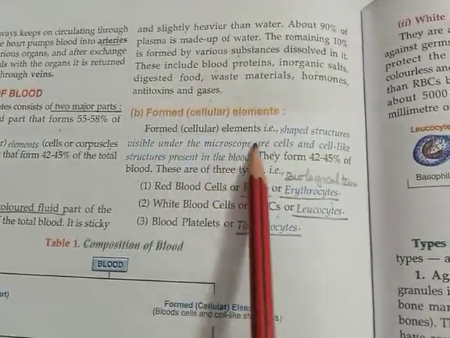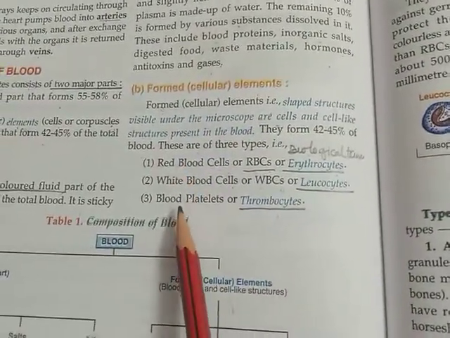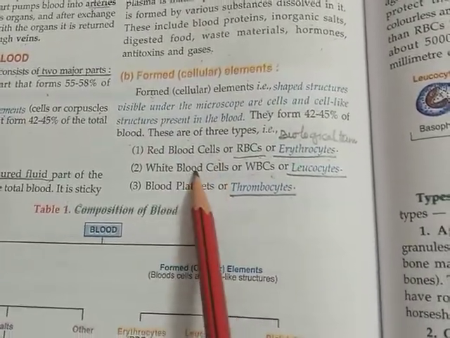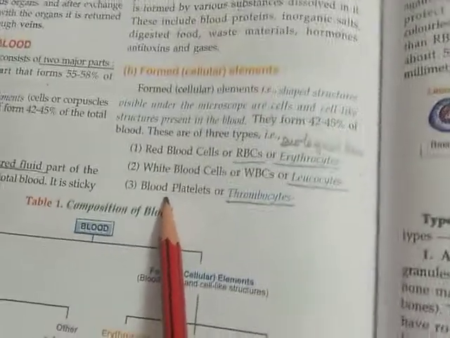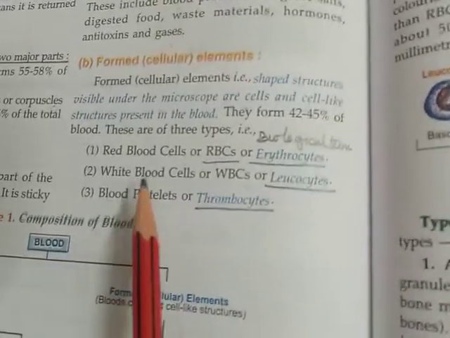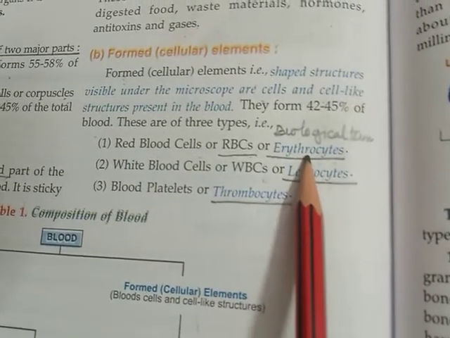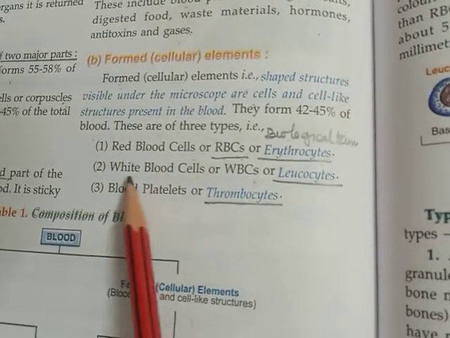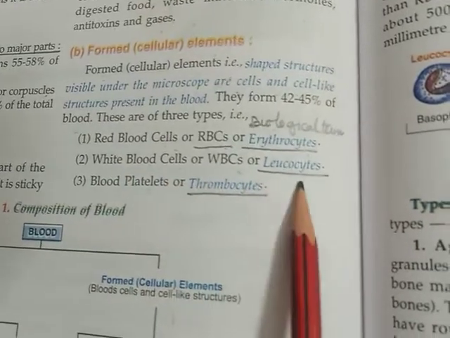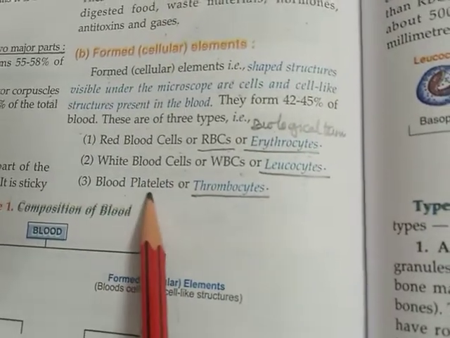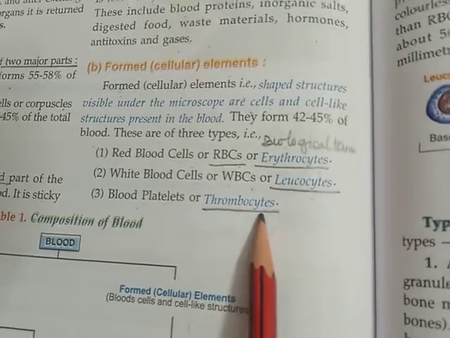And the formed cells are of three types: red blood cells, white blood cells, and blood platelets. Children, the biological name of red blood cells is erythrocytes, white blood cells are leukocytes, and blood platelets are thrombocytes.